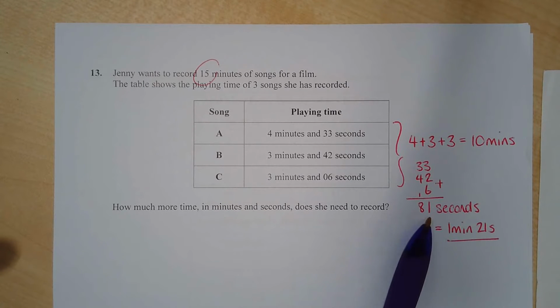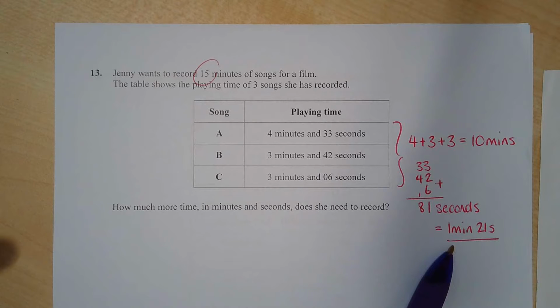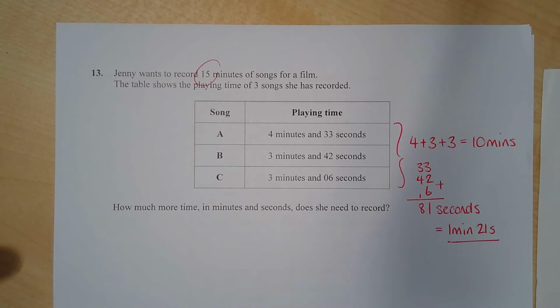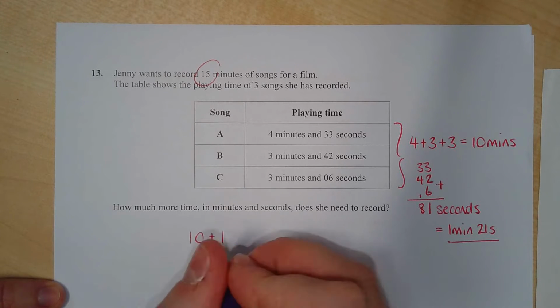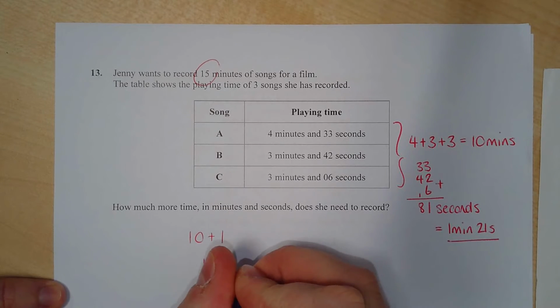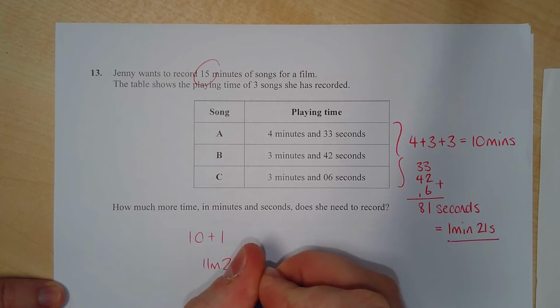Now remember that every 60 seconds is a full minute. So my seconds actually make a total of 1 minute 21. So altogether I've got my 10 from before and my 1 minute 21. So 10 plus my 1 makes 11. And then I've got 11 minutes 21 seconds.